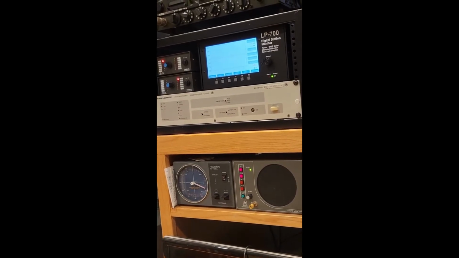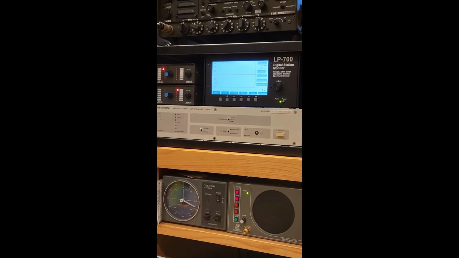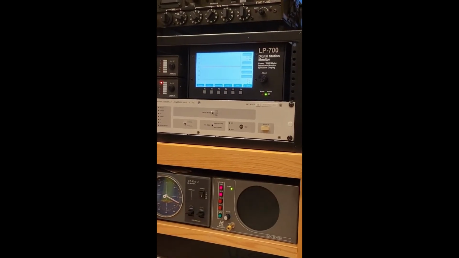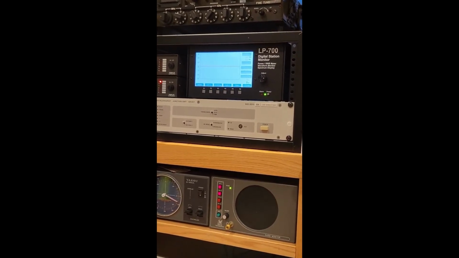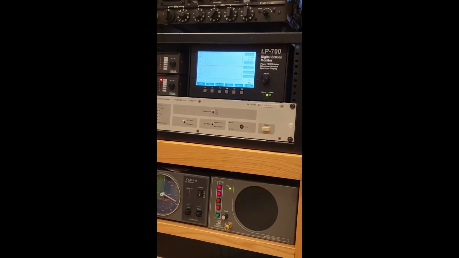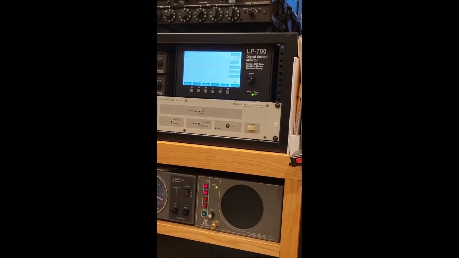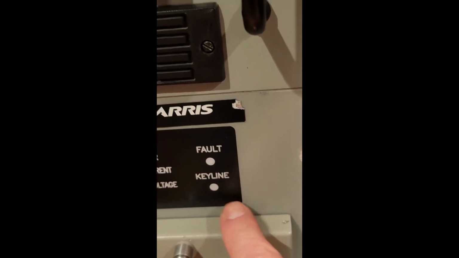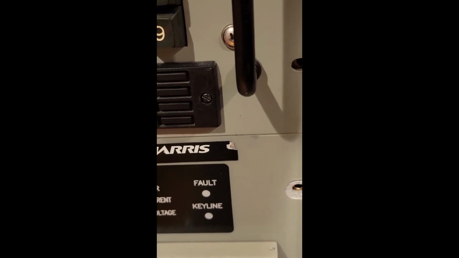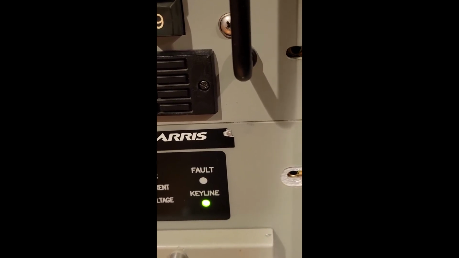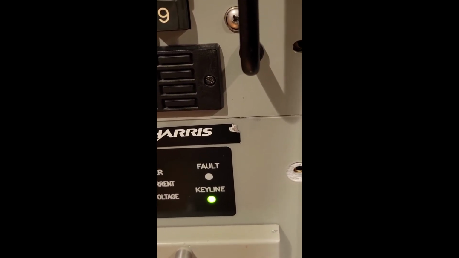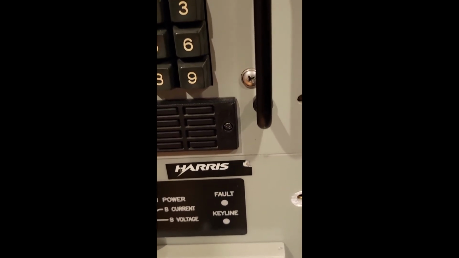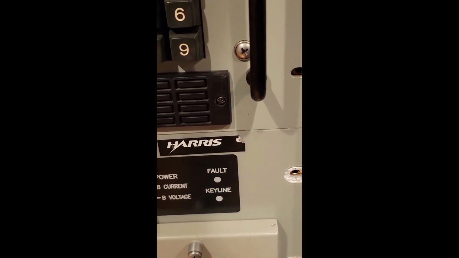And what's really great is that this is behaving in a sort of QSK manner, which means that every time you see that blip of RF data, the TR relay is putting the transmission out to the antenna, and as soon as the key line turns off, it goes back to receive. One, two, three, four, five seconds. It's actually faster than that when it gets going.